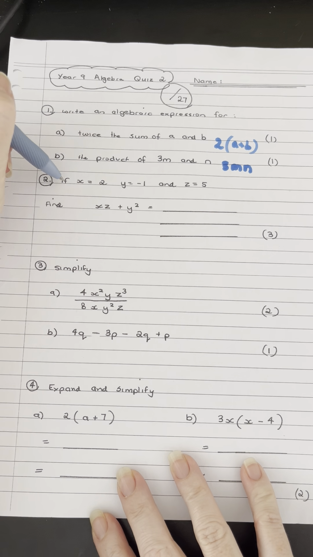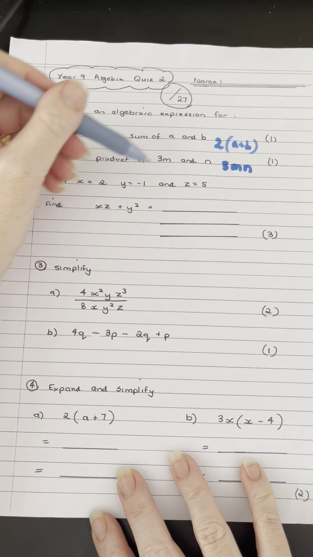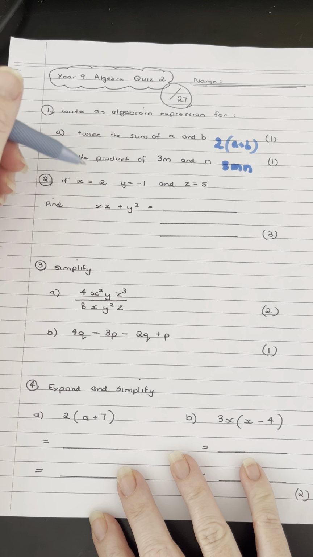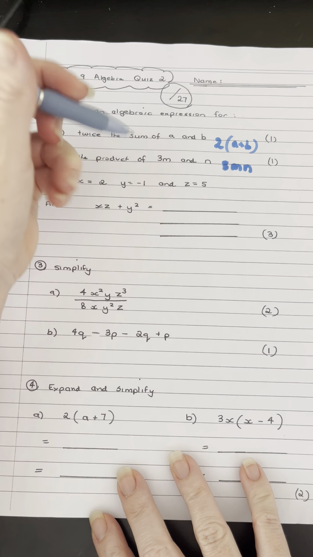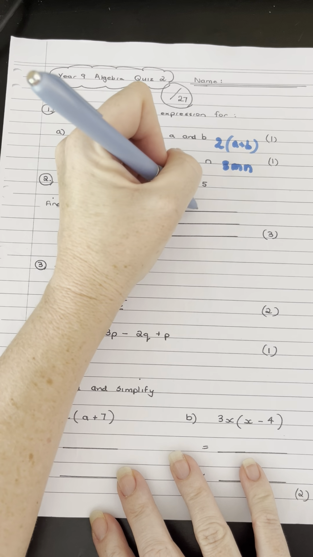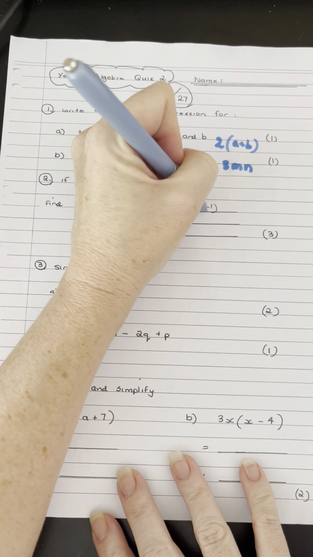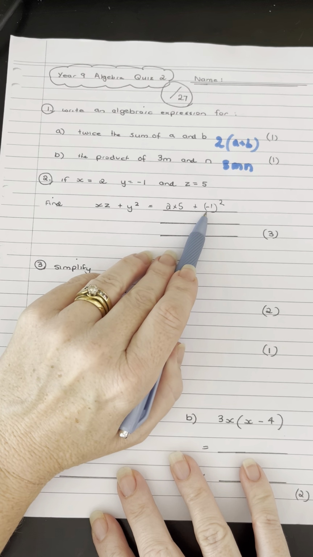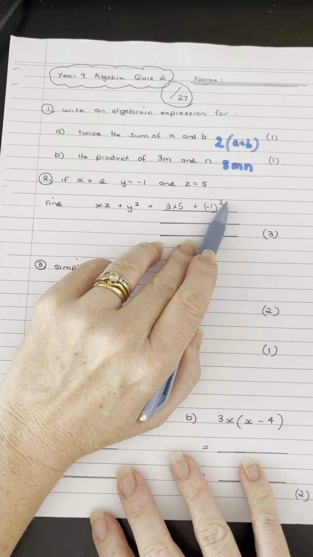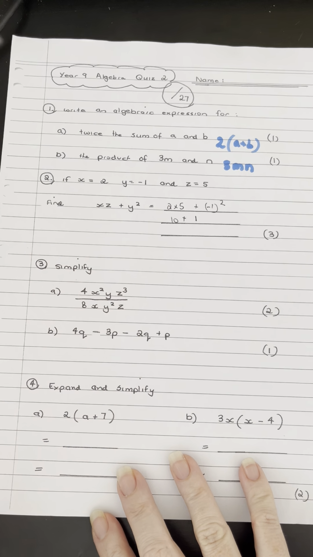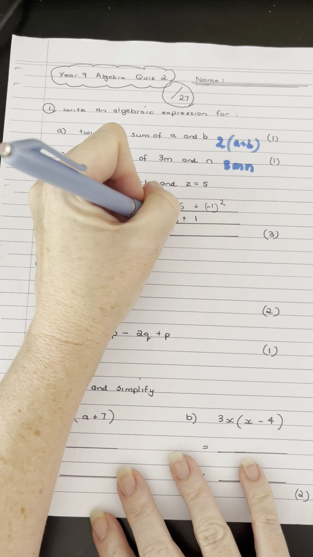Now we've got if x equals 2, y equals -1, and z equals 5, we want to find xz plus y squared. So we've got x being multiplied by z, so that's 2 times 5. And then we've got plus y squared, so that's (-1) squared. Now I'm putting it in the brackets to make sure that if I put that in my calculator, -1 times -1, I get 10 plus 1, because -1 times -1 is 1. So my answer is 11.